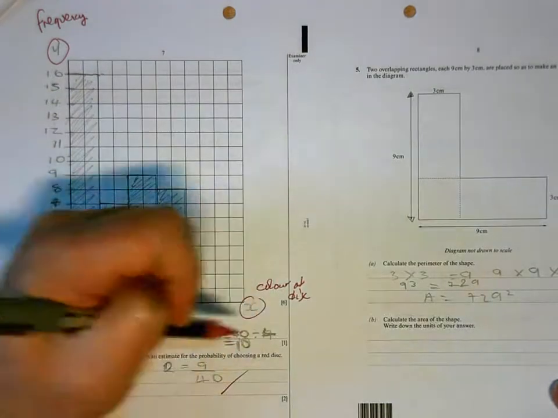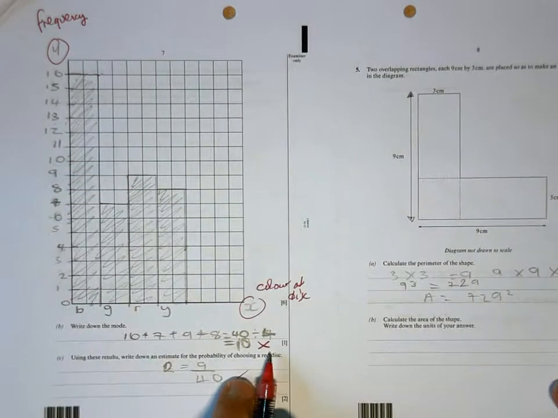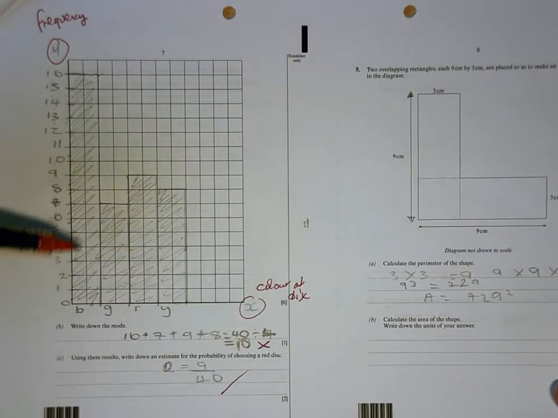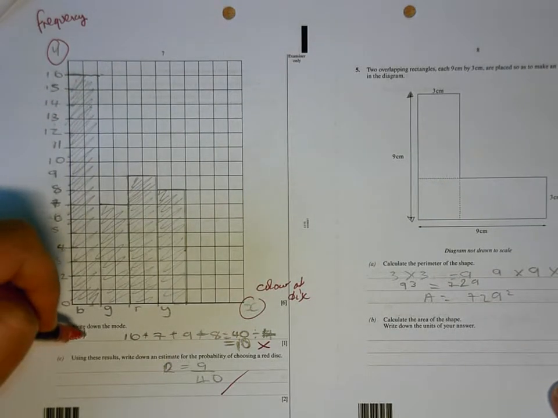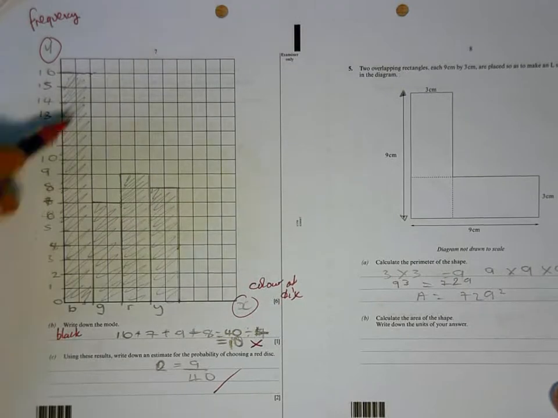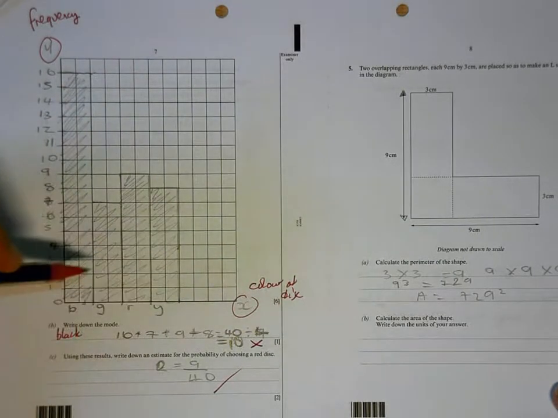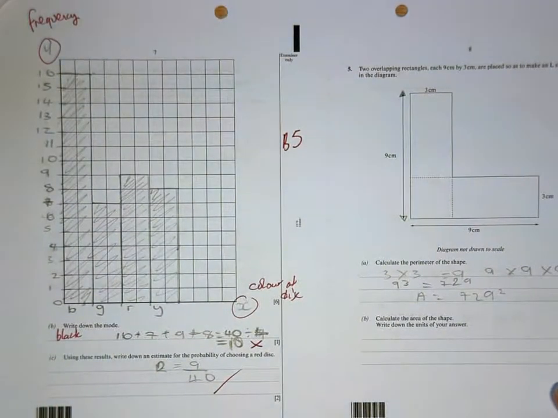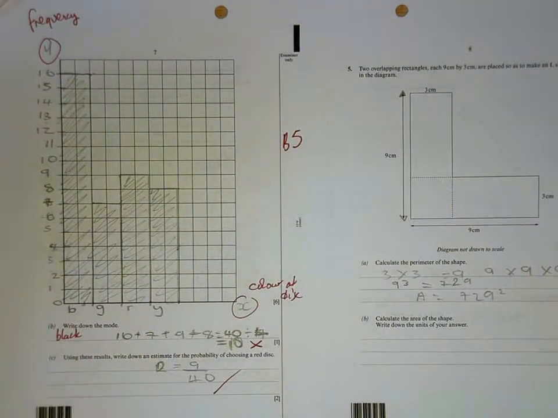That's correct. That's not. You were working out the mean there, or trying to work out the mean. In fact, the mode is the one that happens most frequently. So it's black. So what they're looking for there is black. So coming back to this, you're going to lose 1 mark for how you've labelled your axes. Everything else is fine.